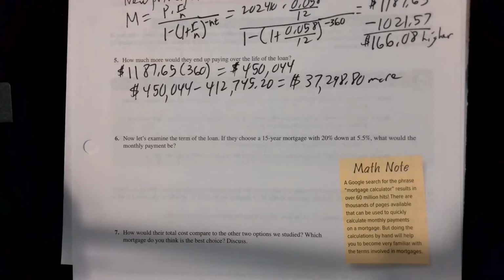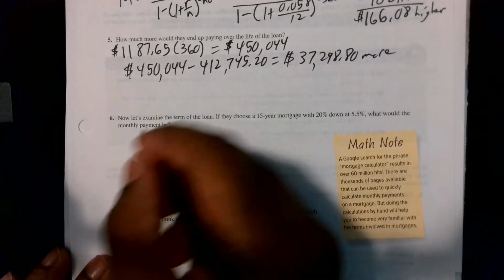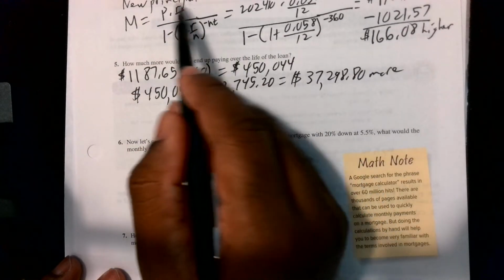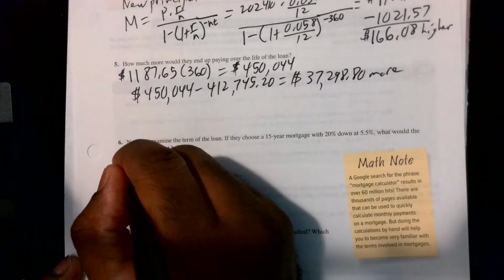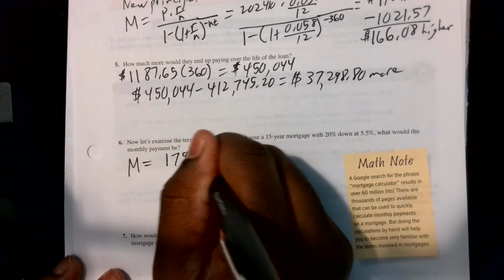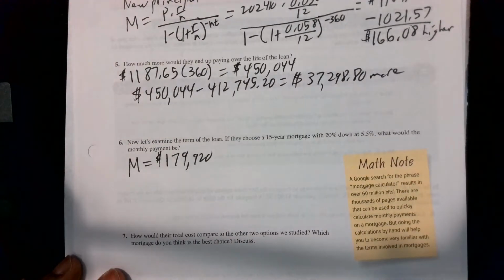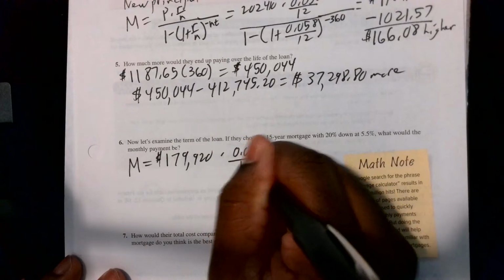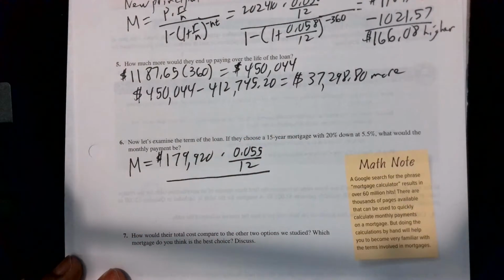Now for number 6, it says, now let's examine the term of the loan. If they choose a 15-year mortgage with 20% down payment at 5.5%, what would the monthly payment be? So we already wrote the monthly payment formula up here. So we're just going to substitute. We got M is equal to 179,920 times 0.055 all over 12.